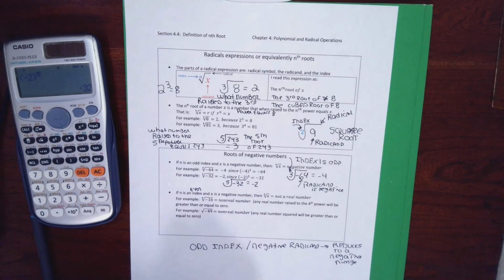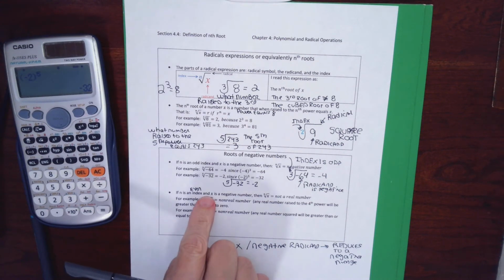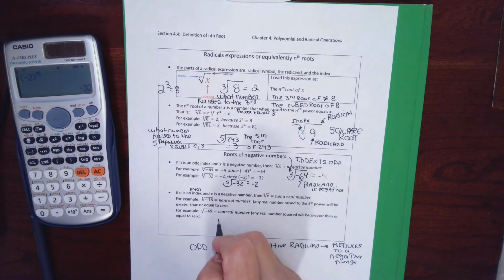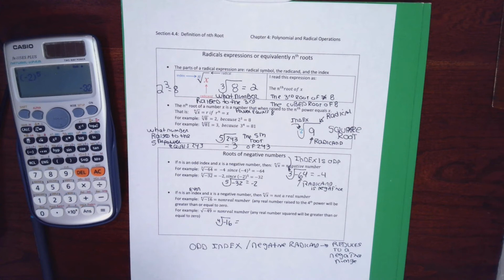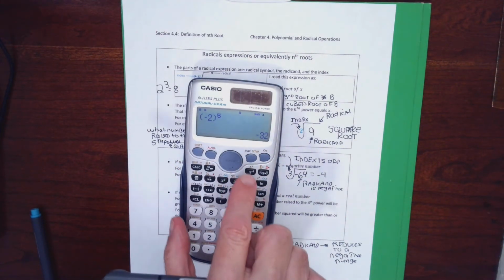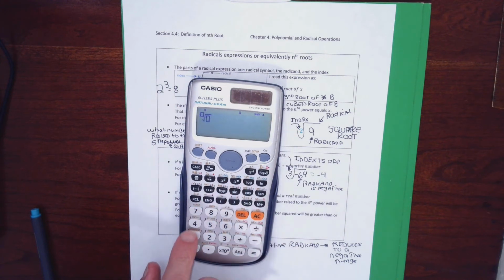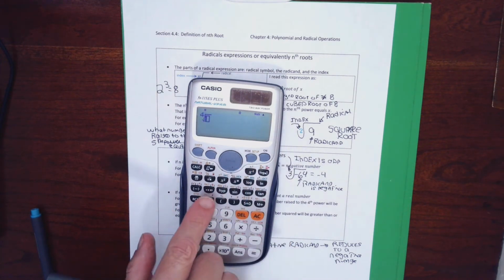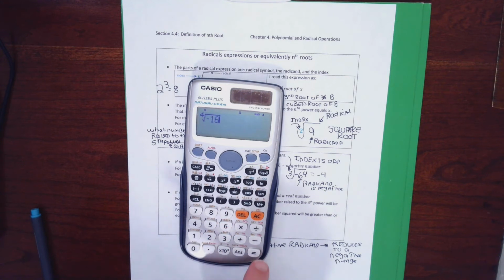The next group of problems have even indices and negative radicands. And let me show you what happens. If I try to do the fourth root of negative 16, this is asking the question, what number to the fourth power equals negative 16? So if I did this on my calculator, shift, exponent button, fourth root, negative by the fraction, 16. My calculator gives me a math error. Why does it give me a math error?